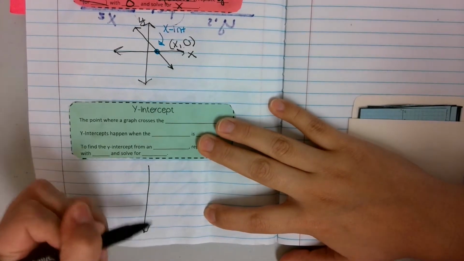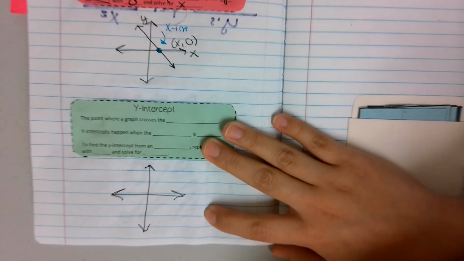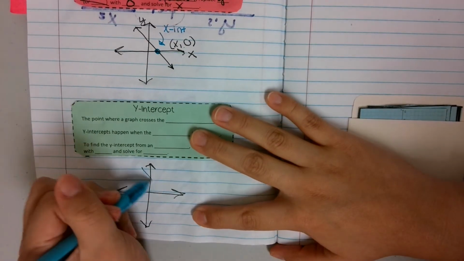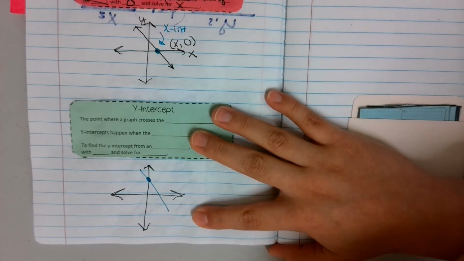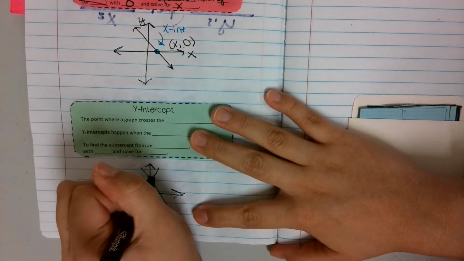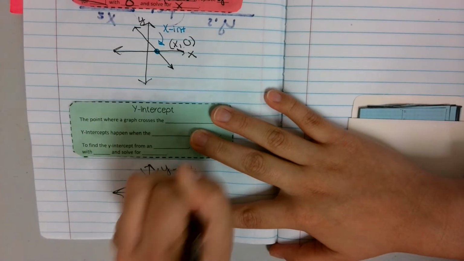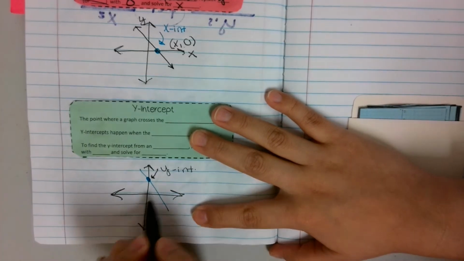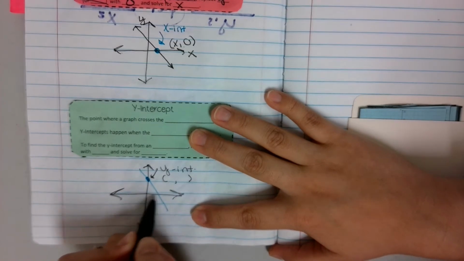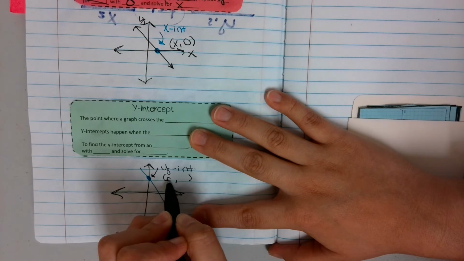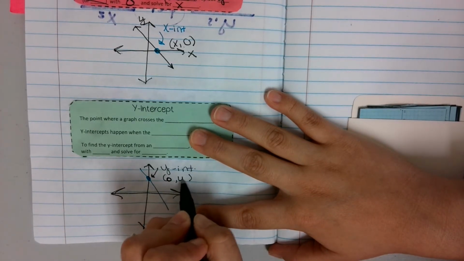Let's talk about the y-intercept. Draw my graph, make my line. The y-intercept is where it crosses the y-axis. So that's my y-intercept. And so let's talk about the y-intercept as an ordered pair. Are we moving any on our x-axis? Nope. So our x value is going to be 0 this time. And whatever my y value is, it's going to be like this.